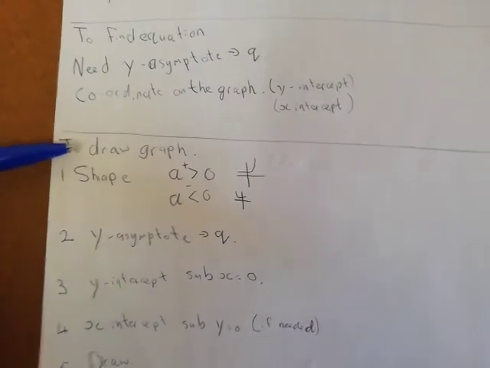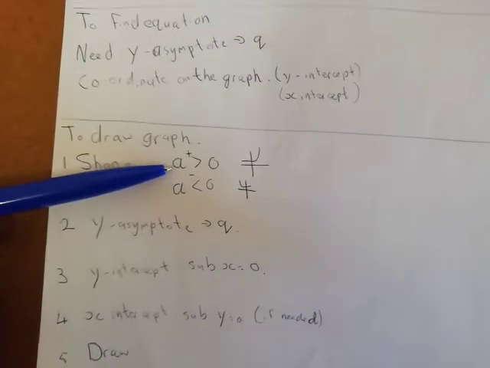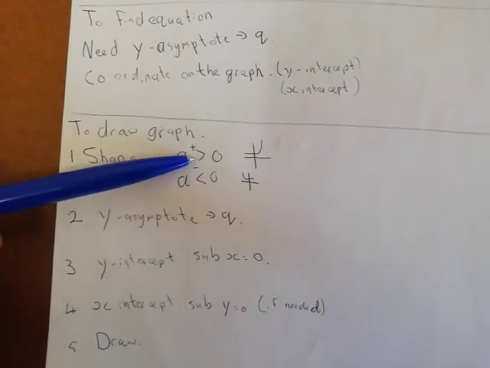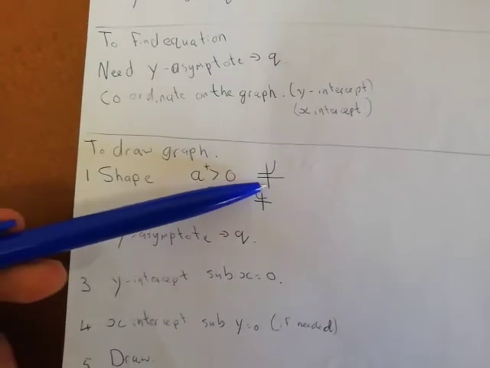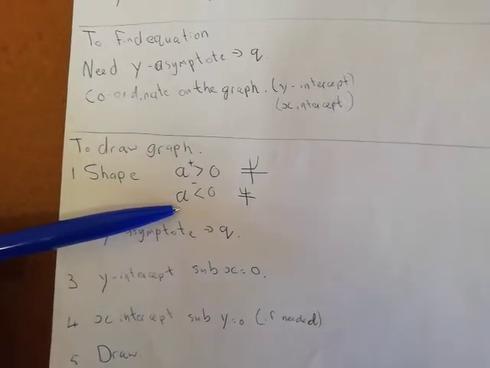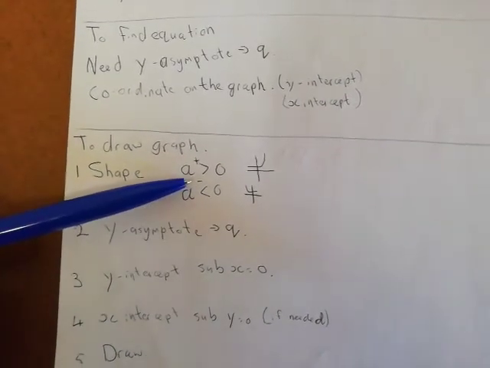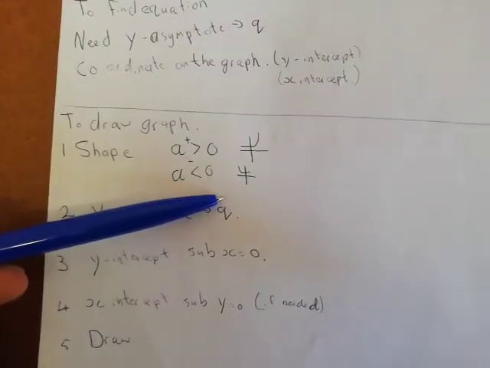To draw the graph, you have to find the shape first. So, if you have your a value bigger than 0, or positive, the graph will look like a T that's on its side. And if you have an a that is smaller than 0, or negative, your graph will look like a 4 on the Cartesian plane.